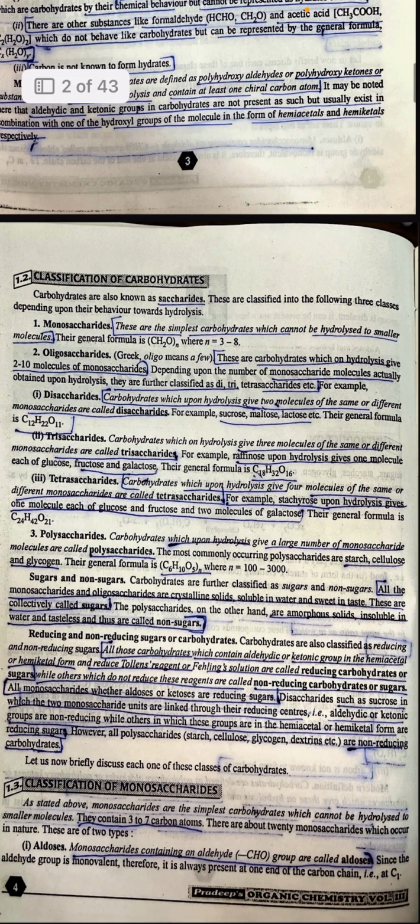Third class is the polysaccharides. The carbohydrates which upon hydrolysis give a large number of monosaccharide molecules are called polysaccharides. The most commonly occurring polysaccharides are starch, cellulose and glycogen. Their general formula is (C6H10O5)n, where n ranges from 10 to 3000.